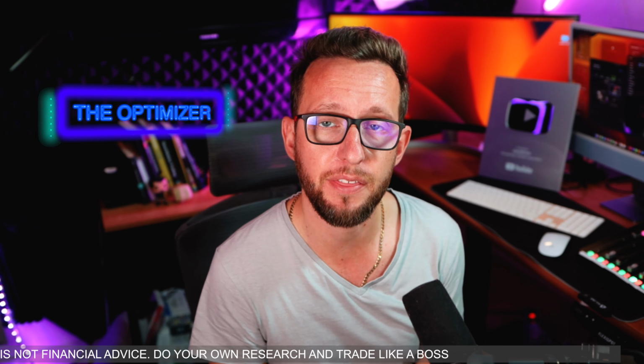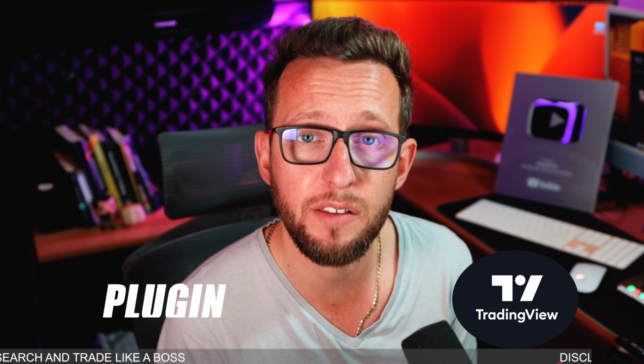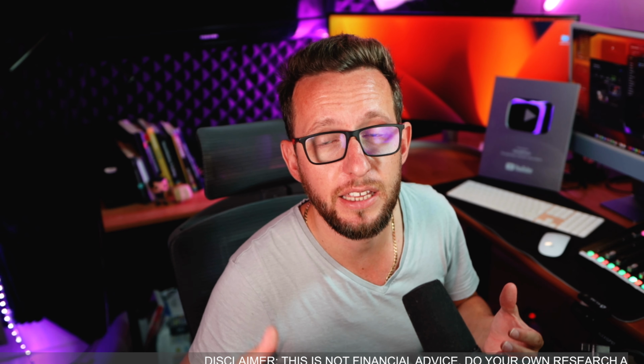Today we're going to be looking at the Optimiser, an extension for Chrome based browsers that is a plugin for Tradingview and helps us to optimize automatically, without manual interaction, any trading strategy on Tradingview. It is absolutely amazing. I've been using it for years. I actually helped to build all of the code behind it. And the best part about it is it's 100% free for anybody to add to their Chrome browser.